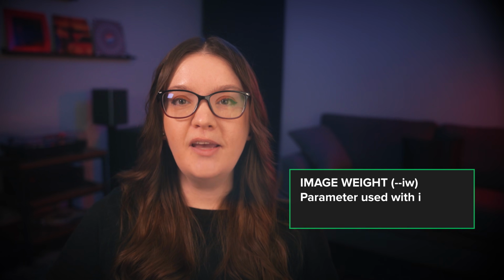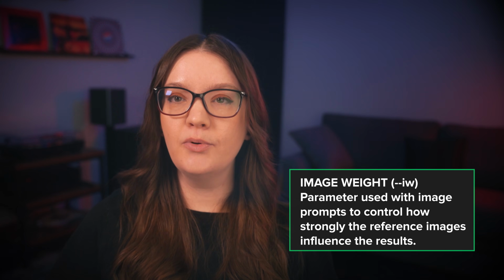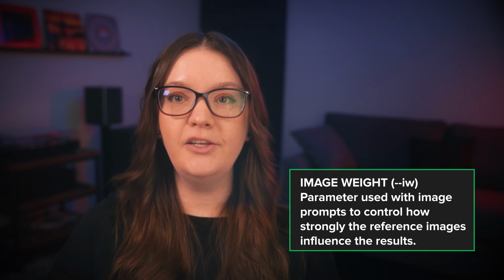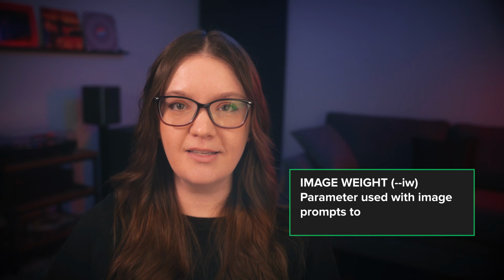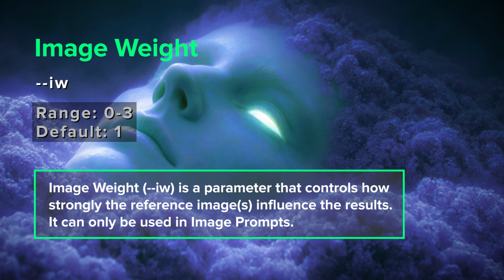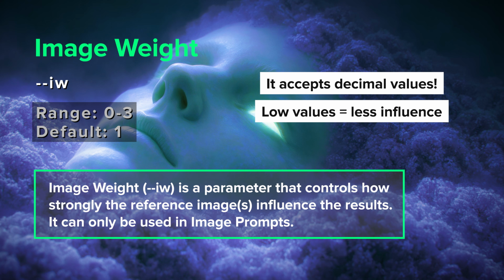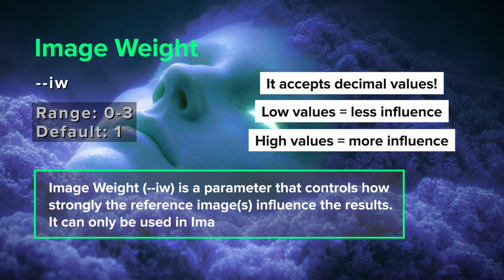Next, let's talk about the image weight parameter, which you've seen me use in a couple of examples now. Image weight, or --iw, is a parameter that can be used with image prompts to control how strongly your images influence the results. The default value is 1, and the range is 0 to 3 in the V7 and V8 models. It does accept decimal values, which is unique for a Midjourney parameter. Lower values let your text prompt do more of the work. Higher values push the image's influence more strongly.